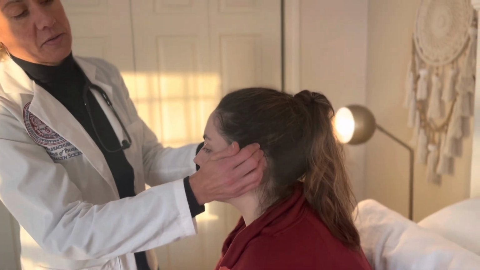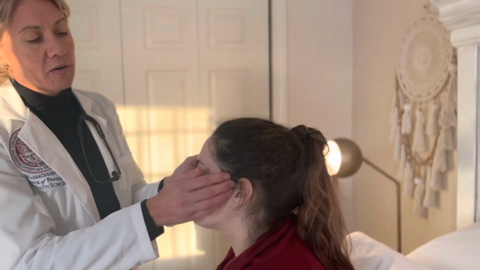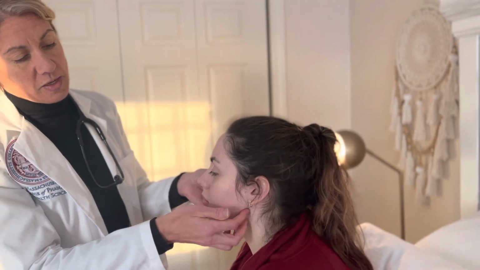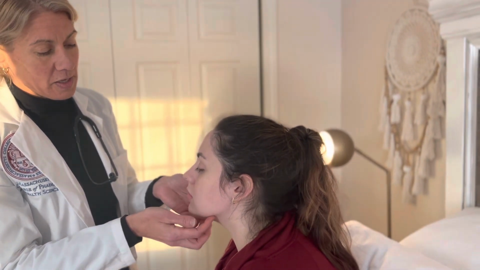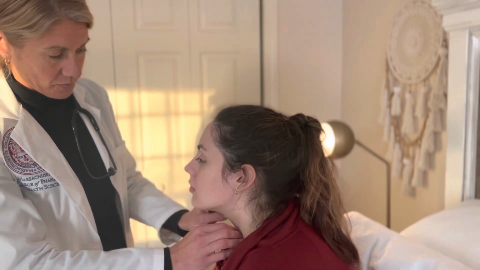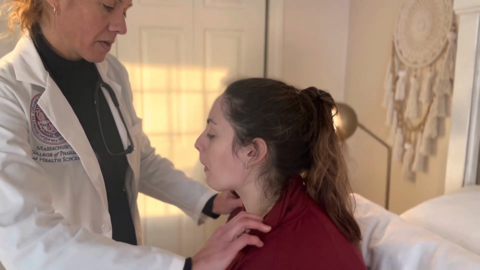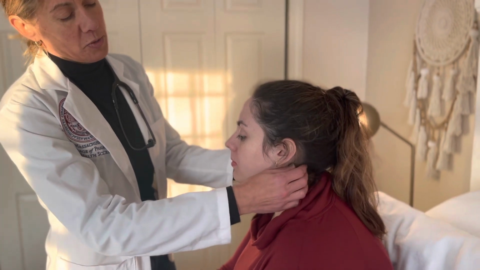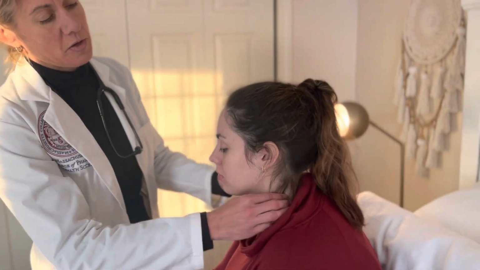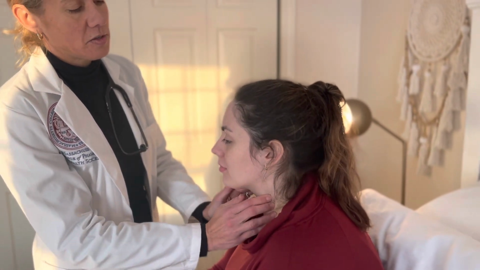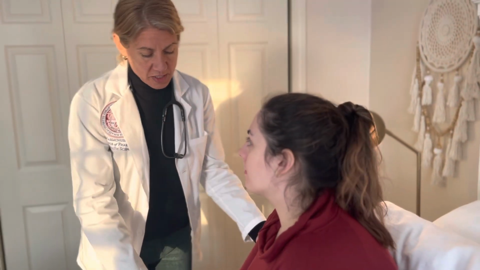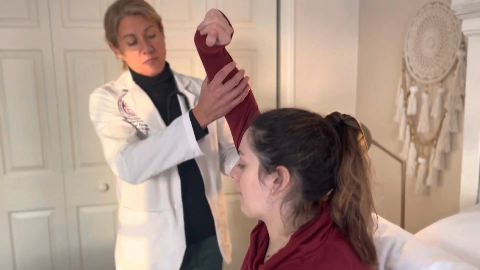posterior auricular, preauricular, tonsillar, submandibular, submental, supraclavicular, infraclavicular, posterior cervical, anterior cervical, deep cervical. And then if you could just lift your arm for me, please.